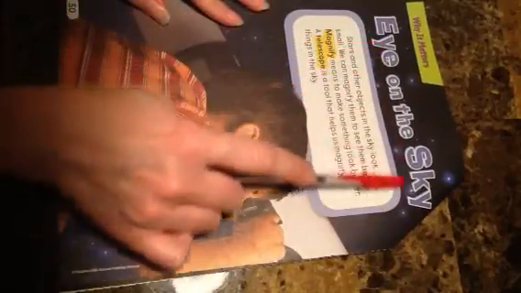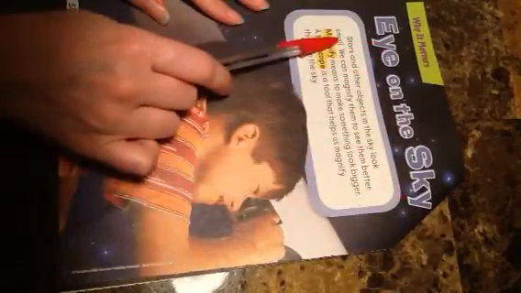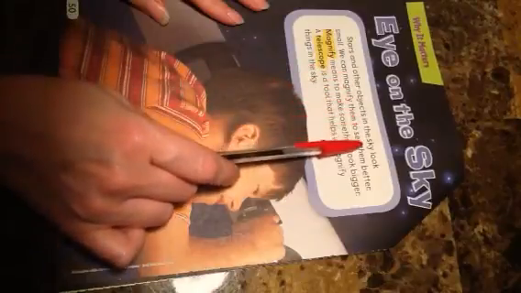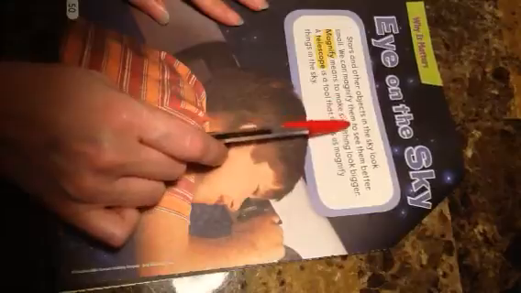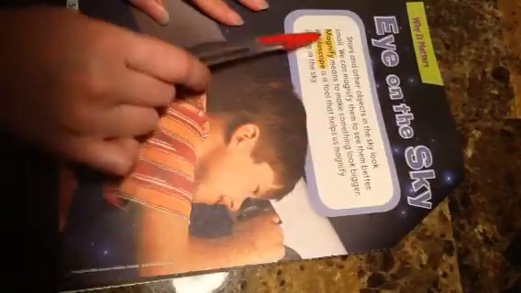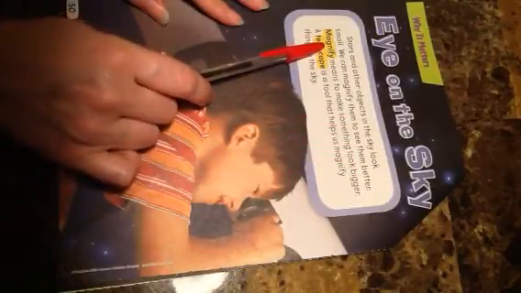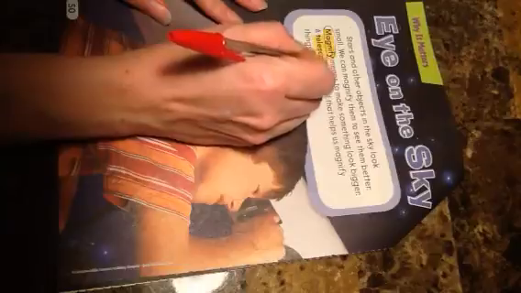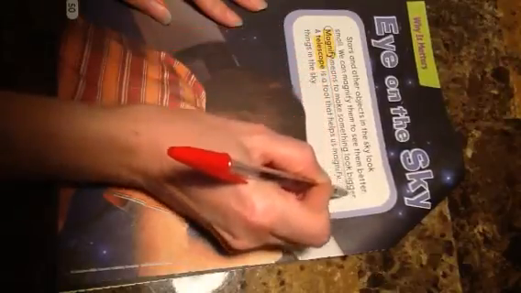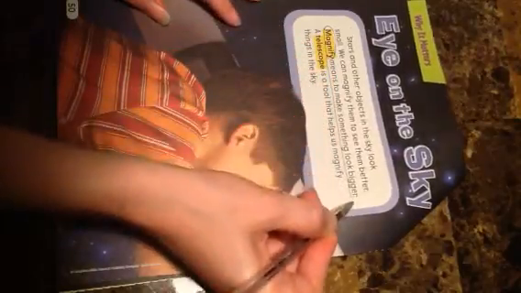On page 50, the title says, Eye on the Sky. Stars and other objects in the sky look small. We can magnify them to see them better. Magnify, bold print, highlighted vocabulary word, circle it. Magnify means to make something look bigger. I'm going to pause right there.